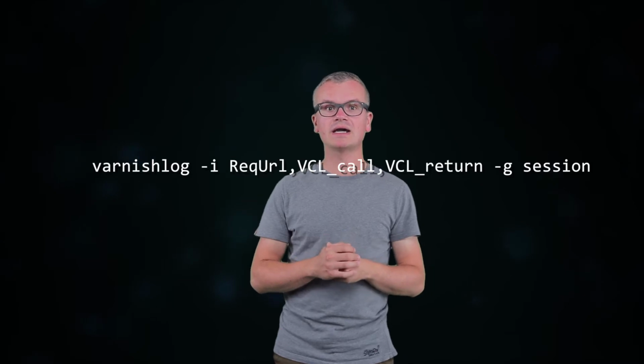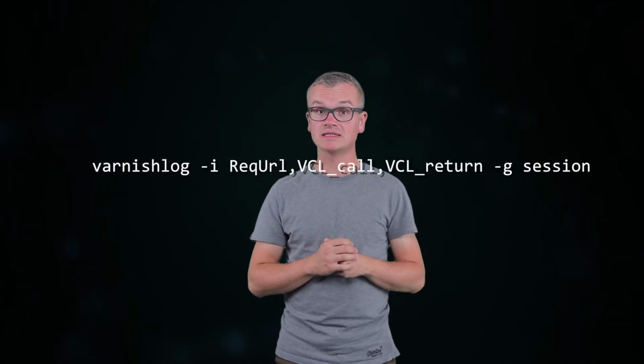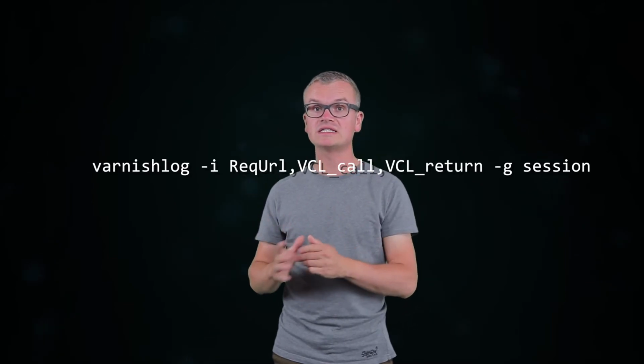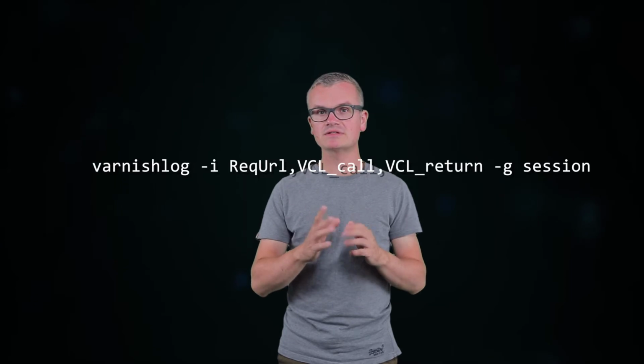Example time. Let's filter based on tags that we want to include. And let's do a very useful example. The next command you're about to see is one I use quite often myself because it's the most essential form to figure out what URL was called and what flow it passes through. So we're doing varnishlog -i ReqURL and then followed by a list of tags we're interested in. In this case, VCL_call and VCL_return to see some VCL behavior. And we're grouping it by session, and here's the output.